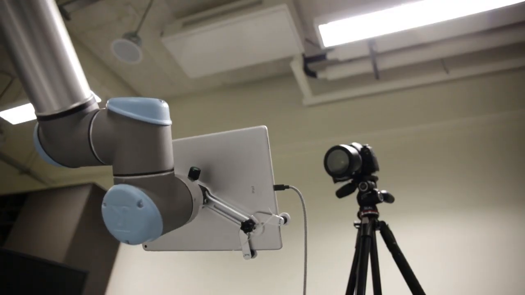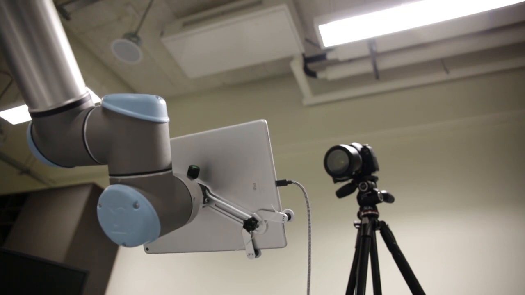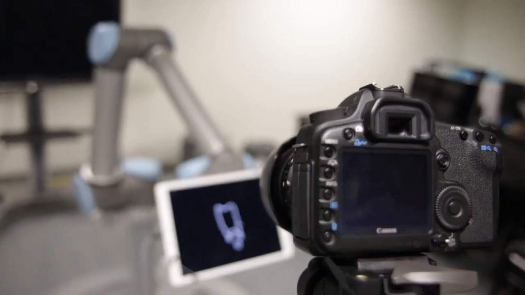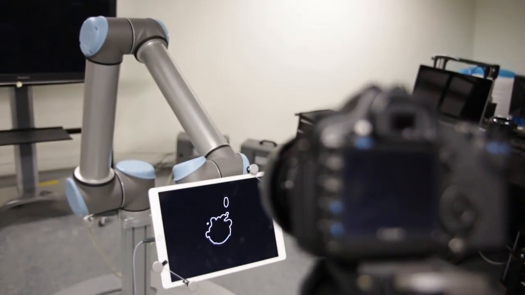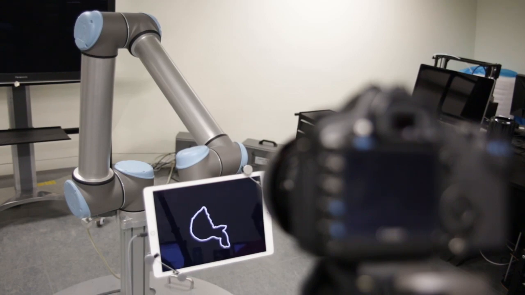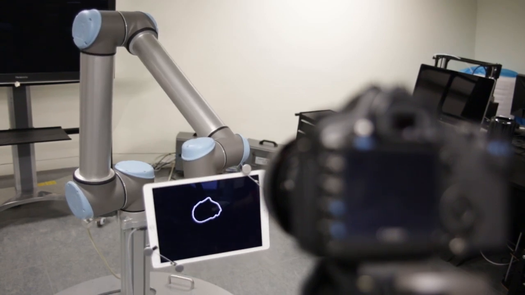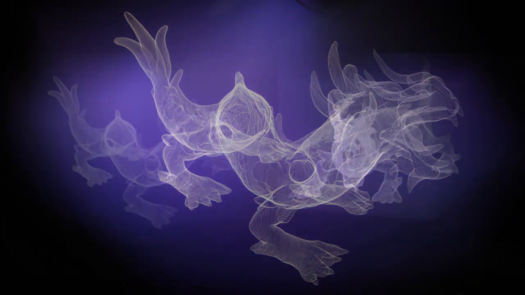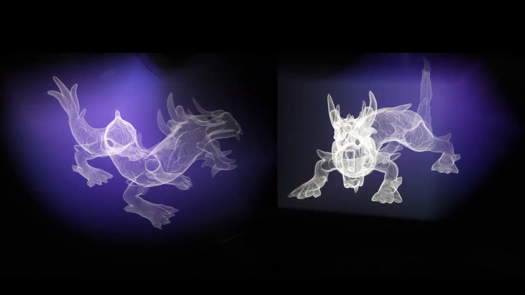The display shows real-time rendered image sequences that are synchronized with the robot motion. The images are contours representing the cross-section profiles of a virtual object that is sliced at arbitrary positions and orientations. All light contours are captured in the long exposure and constitute the virtual 3D object augmented in the real space. Similar to a volumetric 3D display, the 3D imagery can be captured from many different angles.